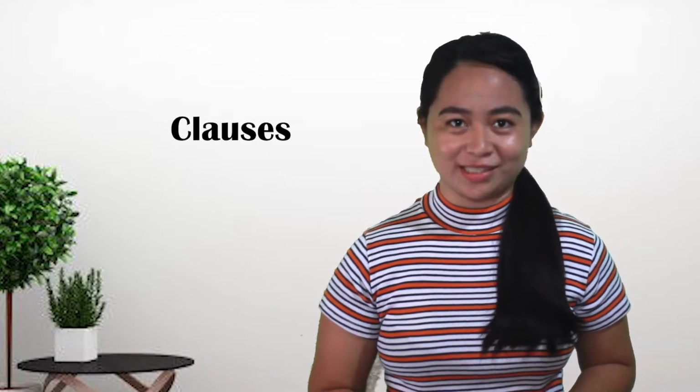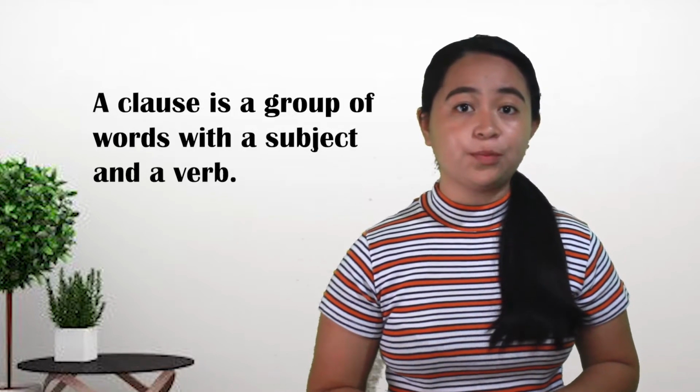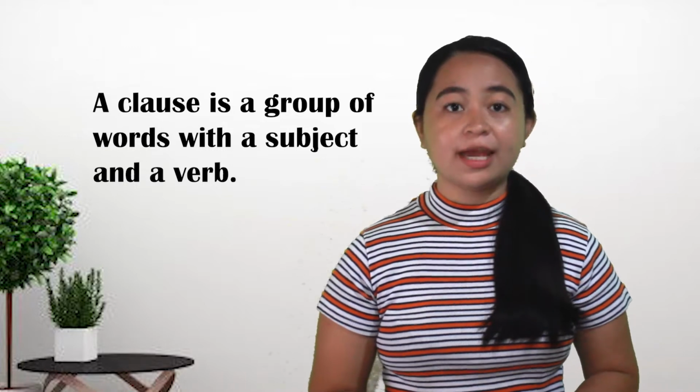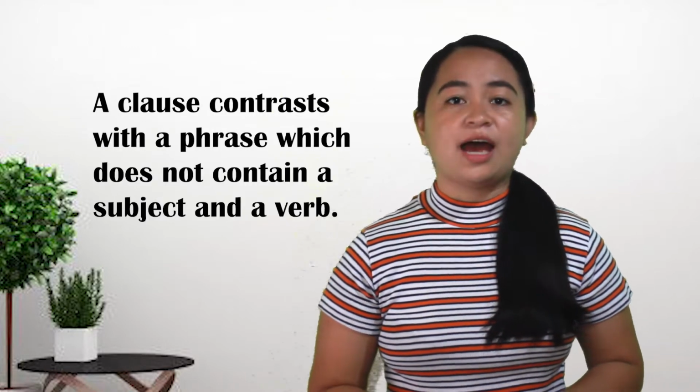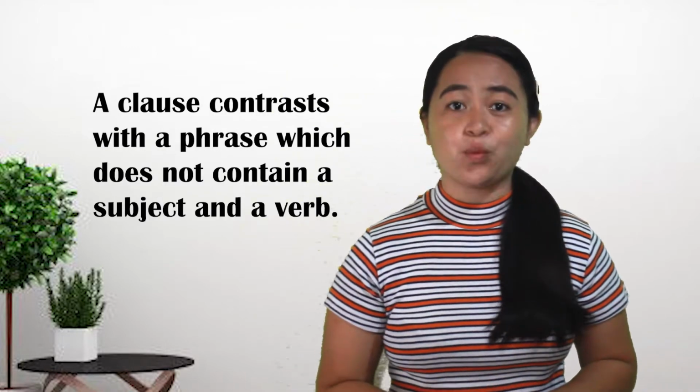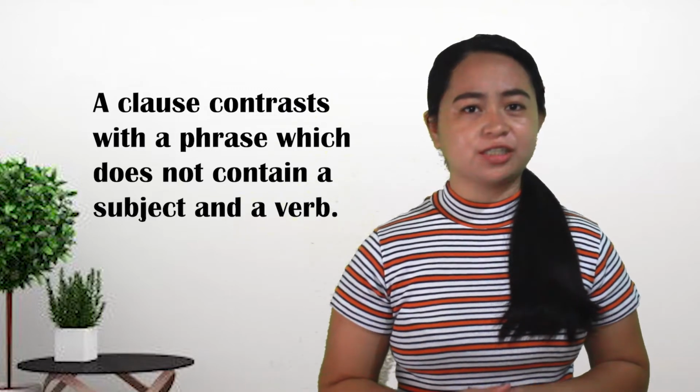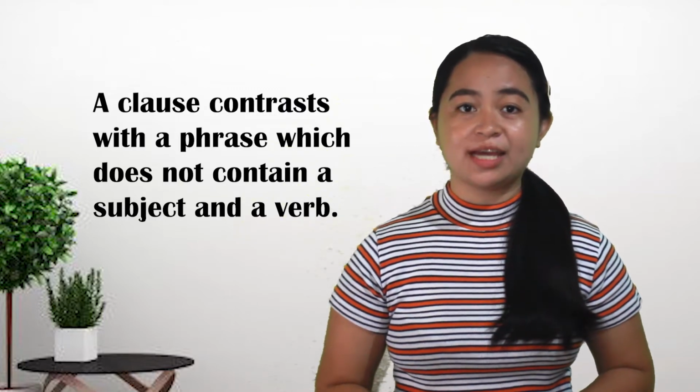Every sentence we write or say is created from several smaller parts or groups of words that we call clauses. At its simplest, a clause is a group of words with a subject and a verb. A clause contrasts with a phrase, which does not contain a subject and a verb.